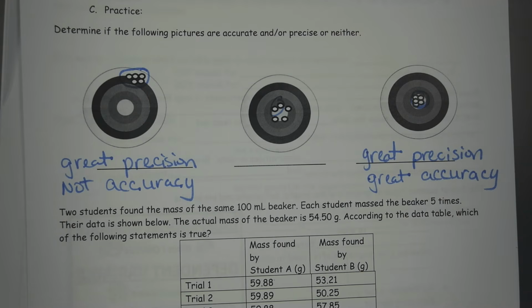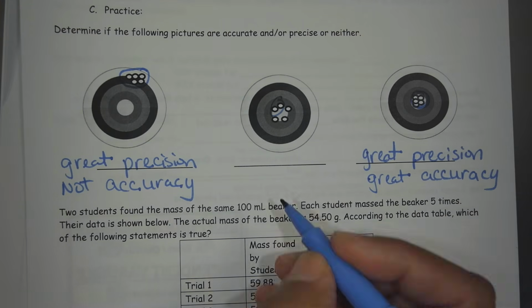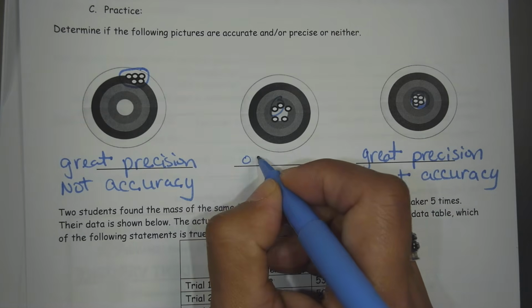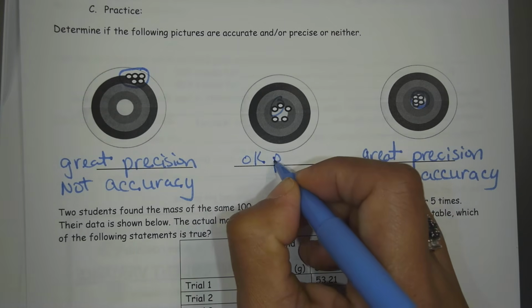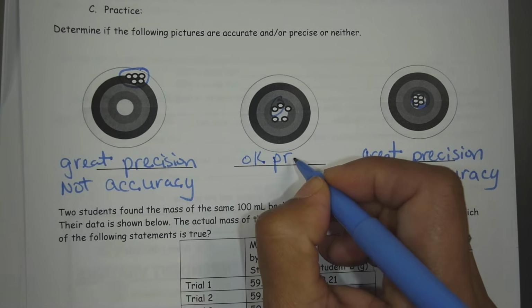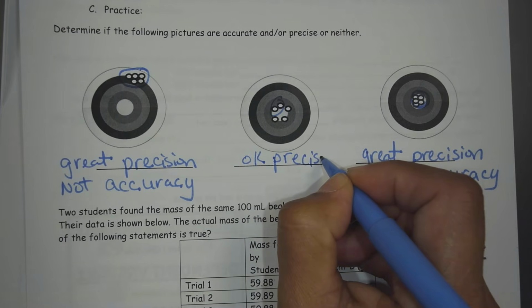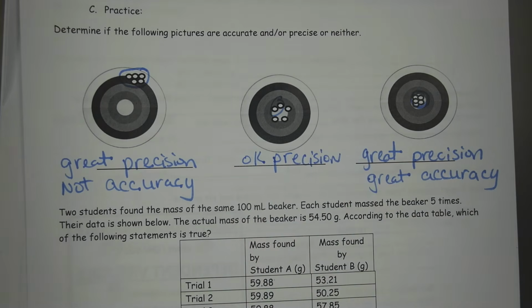But let's look at the middle one. Again, I like to call it majority rules. Number one, I've got 2 values that are touching, and if there's 5 values there, I would at least need 3 values for the majority rules. So I'm going to just say it's meh or okay precision. Like it's not great, it's not good, it's okay precision. It's going to be that meh emoji.